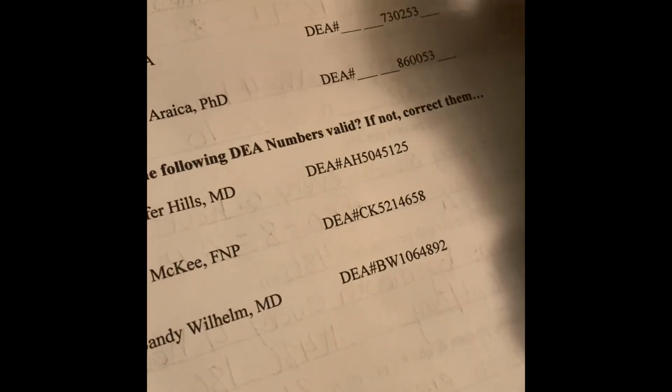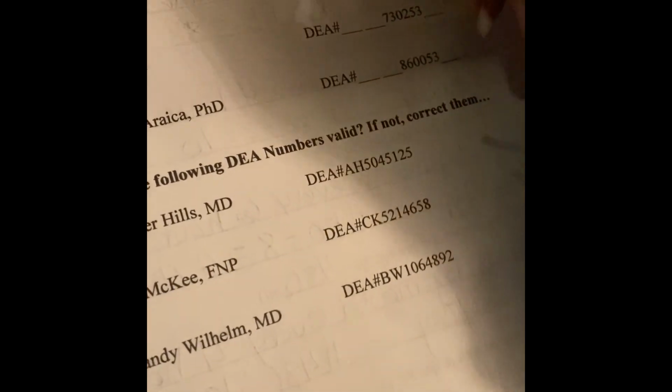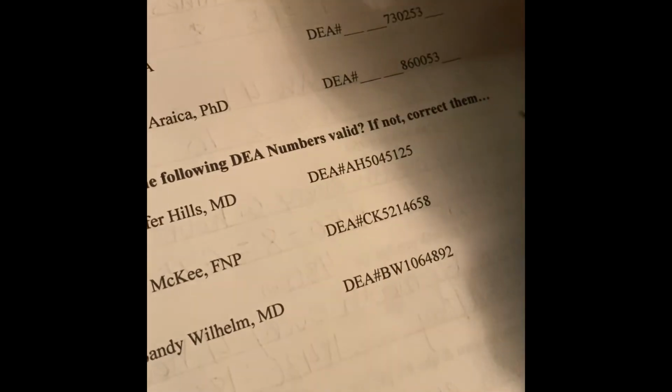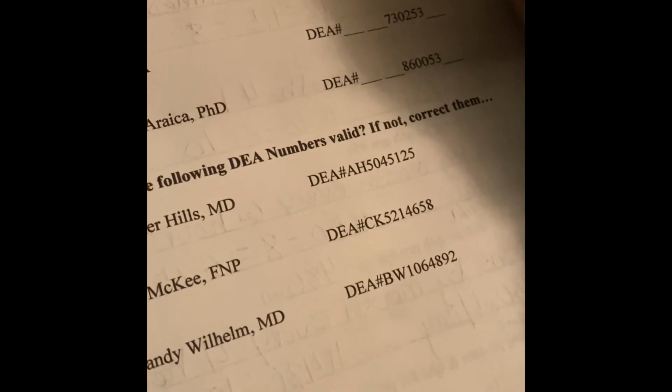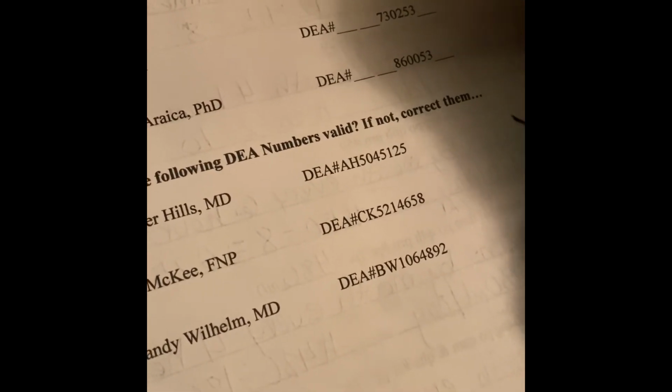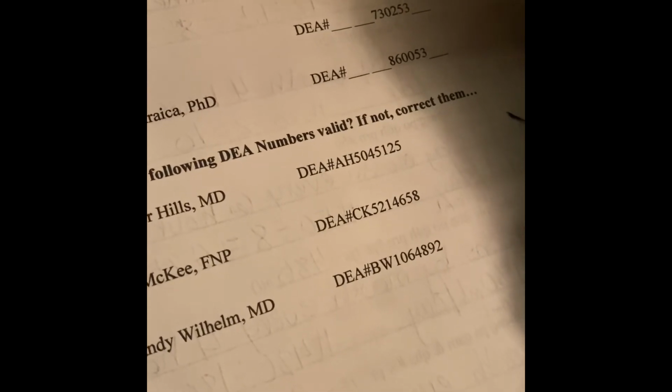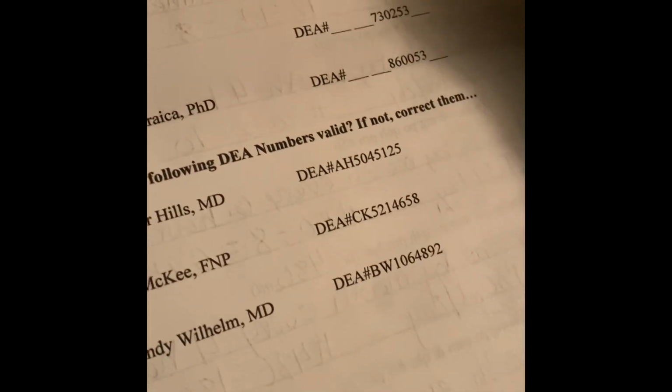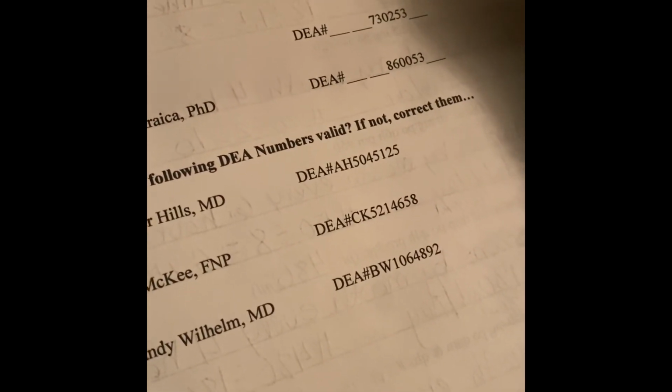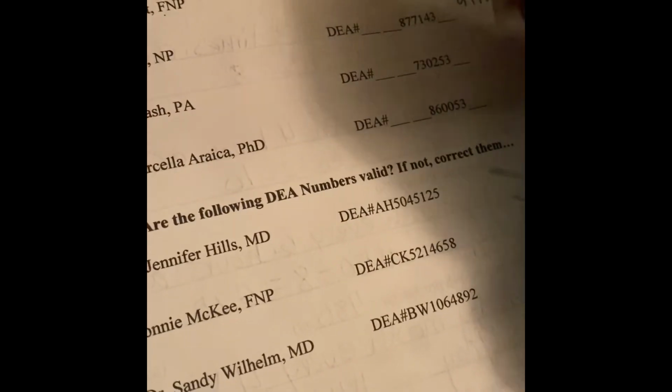And then you're going to do 9 plus 1 plus 3, which equals 13 times 2, which equals 26. You add the 15, and your total is going to be 41. So the last number is going to be a 1.